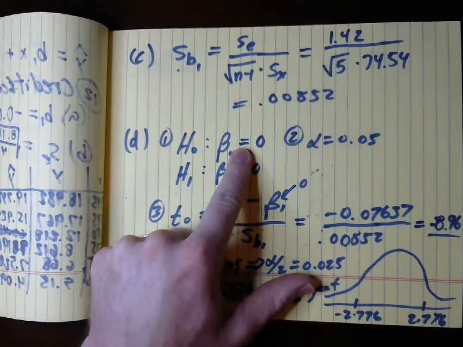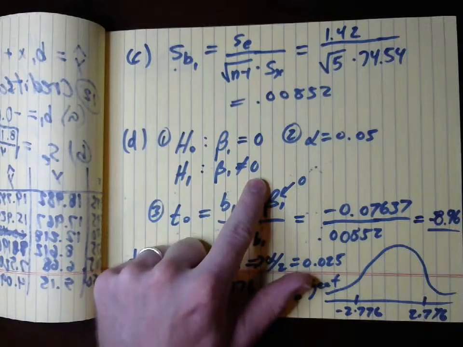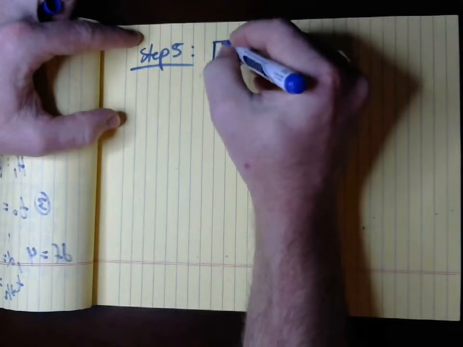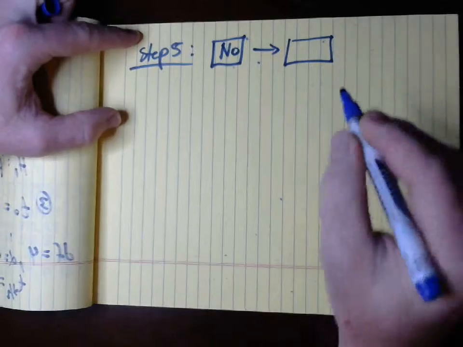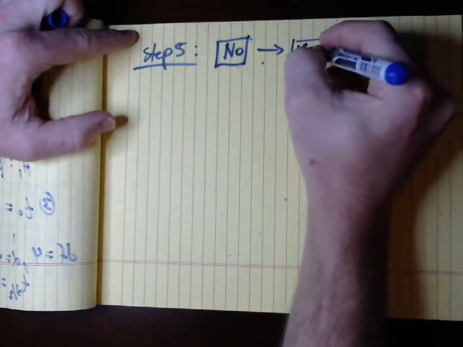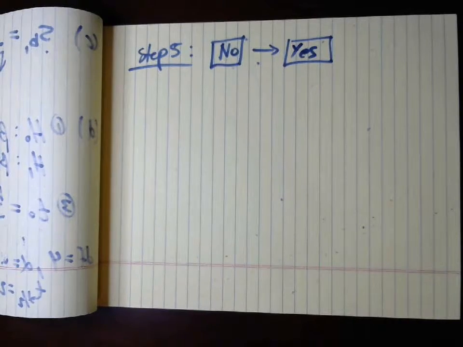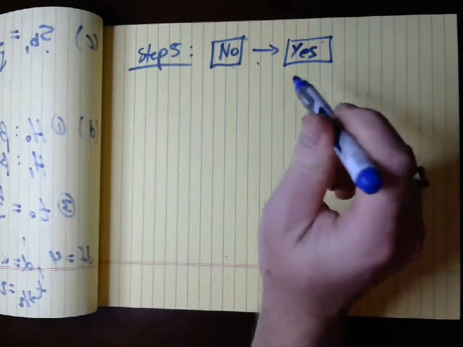So it's kind of weird. So there is a relationship is saying that beta 1 is not equal to 0. So the answer would be no, because they're saying is there a relationship? So no, it does not contain equality. And then step 2 of the flow chart, did we reject H naught? Yes, we did reject H naught. And that would tell you your wording. So we would be on option 3.